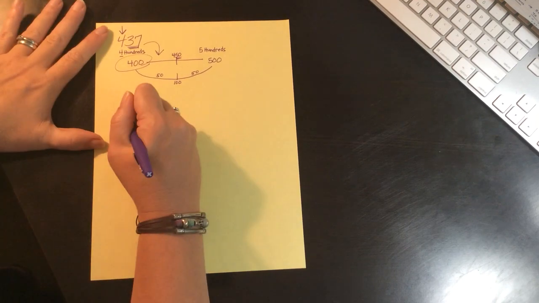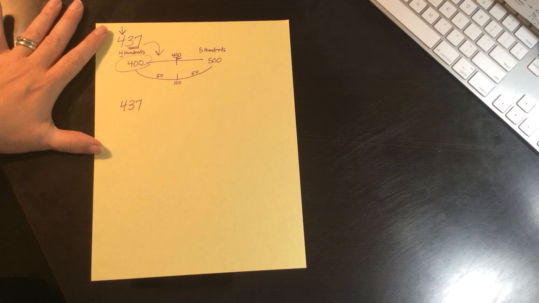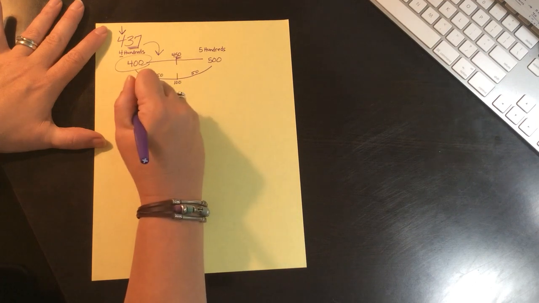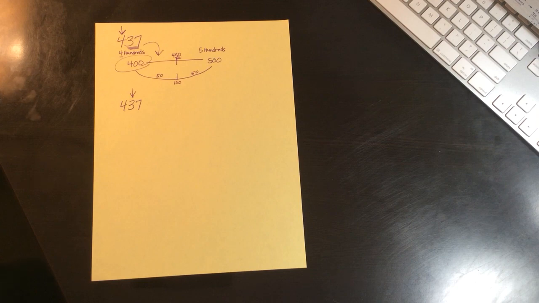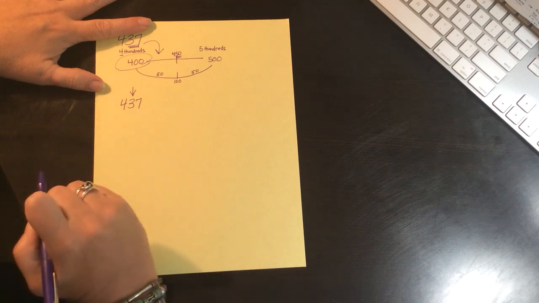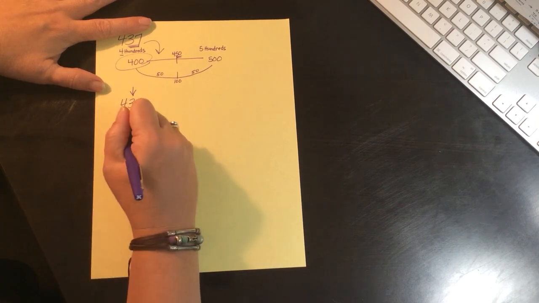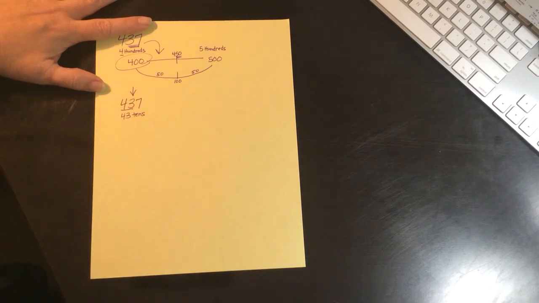Let's try it again, but let's use the same number. And let's imagine that we've asked students to round this to the nearest tens. What digit is in the tens place? The 3. So, how many tens do I have? Be careful here. I didn't ask which digit is in the tens place. I'm asking if I have the number 437, how many tens do I have? I have 43 tens and 7 ones.